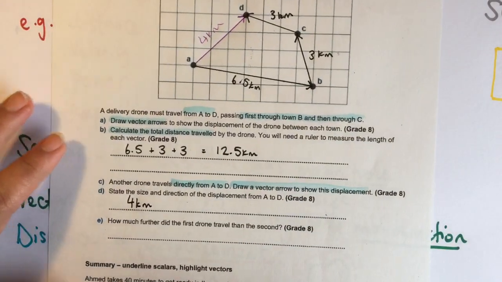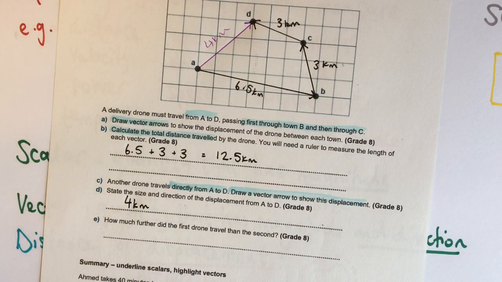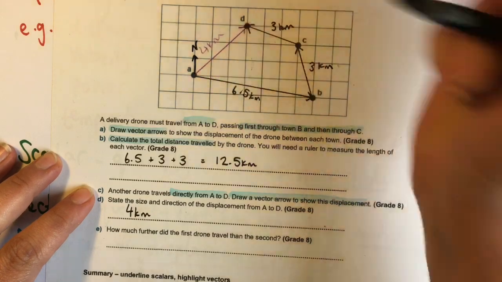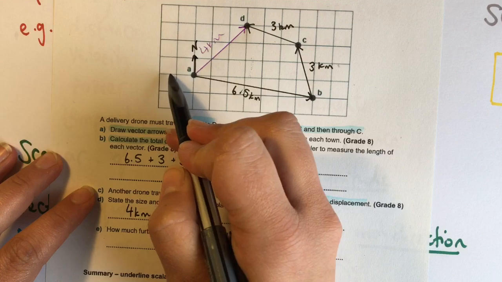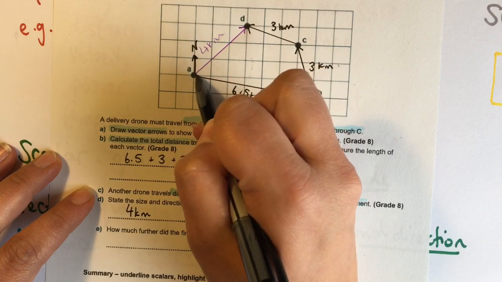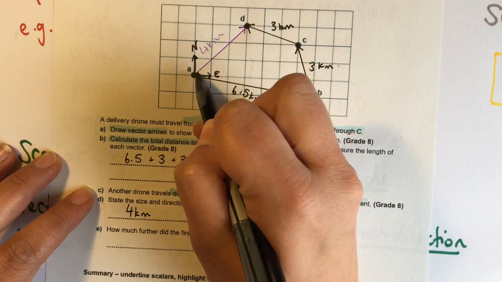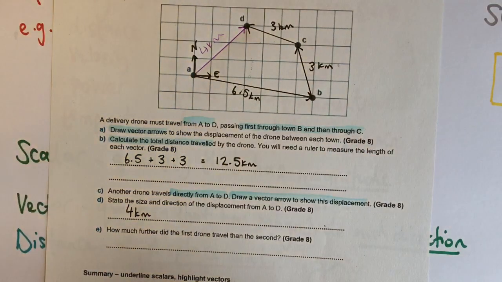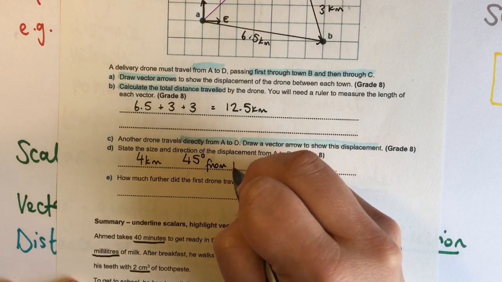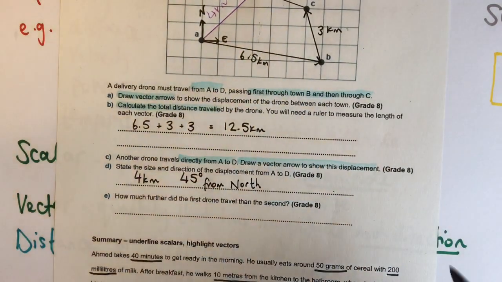So for the direction, you could use a protractor. I can't find mine right now, so let's explain how you could do this. If we know that this is north, so we should know north, east, south, west. The line goes halfway between north and east. Well, we should know that there's 90 degrees between these two. So if it's halfway between those, then it's going to be 45 degrees. So we could say it is 45 degrees from north. You might have done bearings in maths. You might know that a bearing is the angle that it is from north through east.